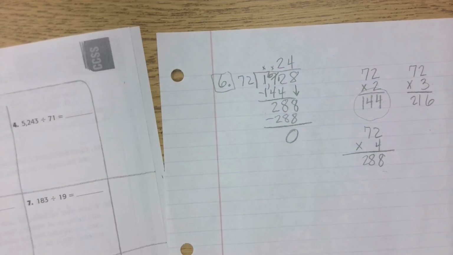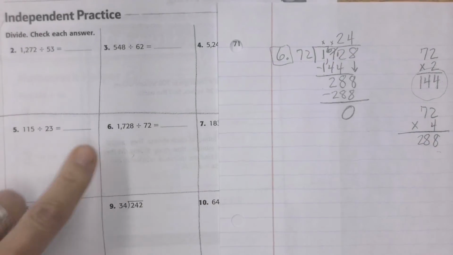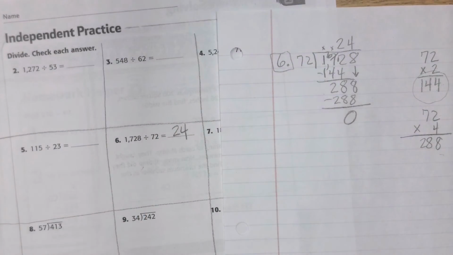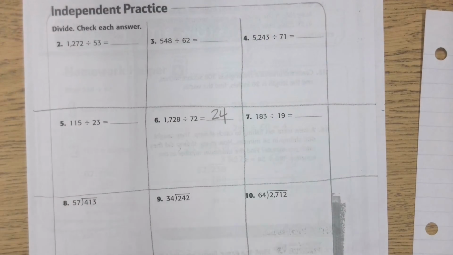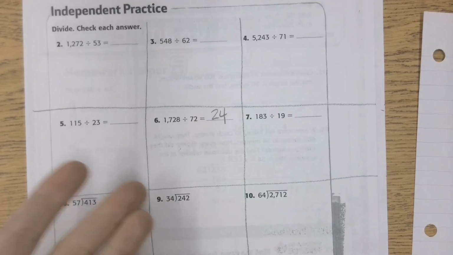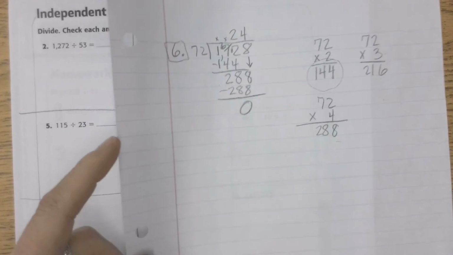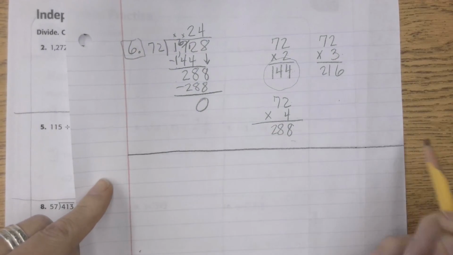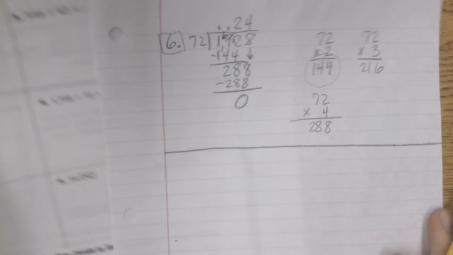Okay, so that's not super hard. There's just a lot of steps. So my answer here is 24, so I'm going to come over here and write 24 as my answer. Now, if you just turn this in to your teacher, they're going to think, that person didn't do any of the work. But if you turn this in along with this, they're going to know that you did all the work. All right, so I'm going to go ahead and separate off this whole section because I know that I take up a lot of space.